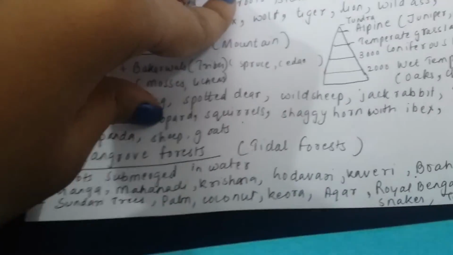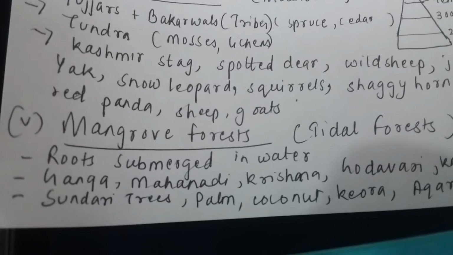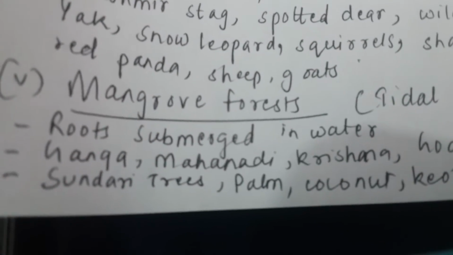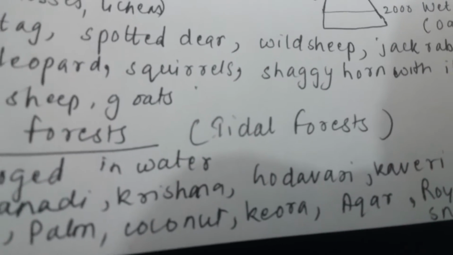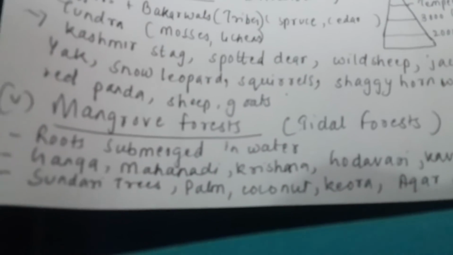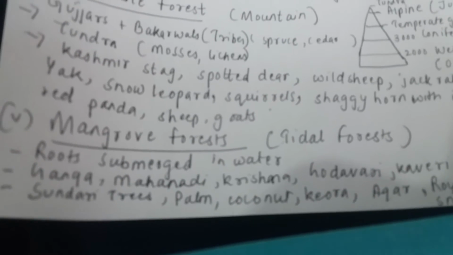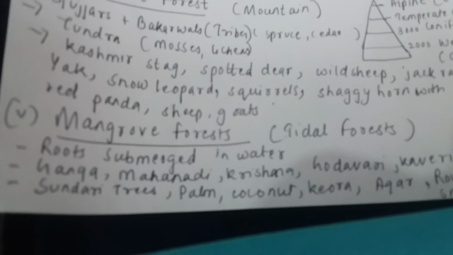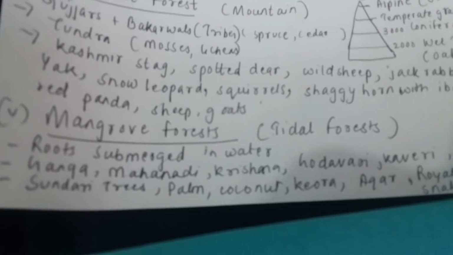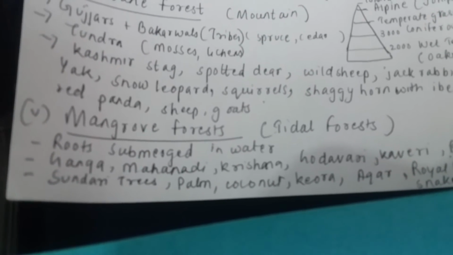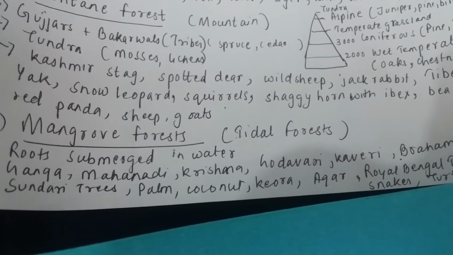Then coming to the ultimate category, the fifth one in today's discussion, which is called the mangrove forests. It is also known as the tidal forest. This is a very interesting combination because it is a combination of land and water. Basically the roots of these mangrove forests are immersed inside the water. It is found in the delta region where the land and the water meet.